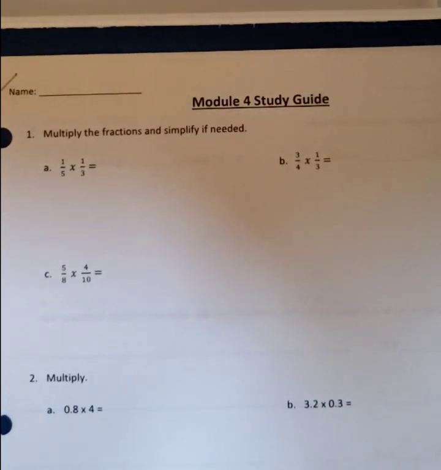Today we are doing the end of Module 4 study guide. We did our surgery review today, my little surgeons, and tomorrow is our test.